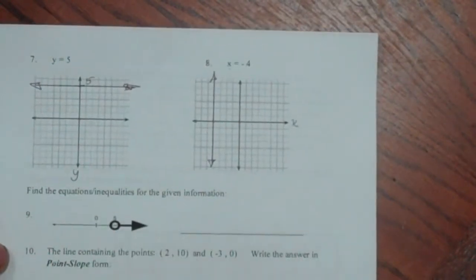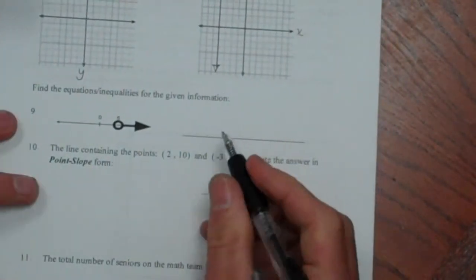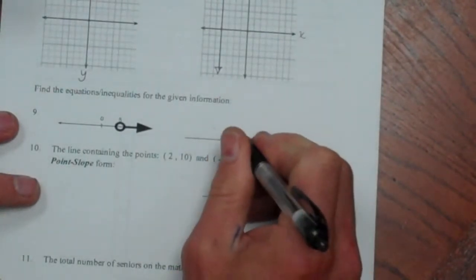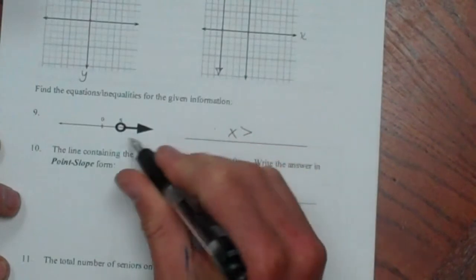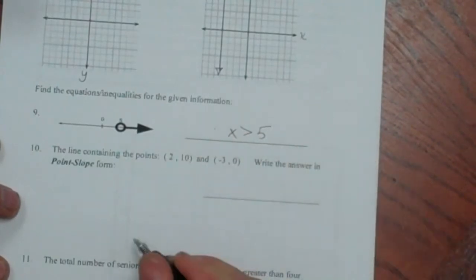Okay, find an equation. This is just like the front page, only in reverse. This is x is going to be always greater than, but not equal to 5.